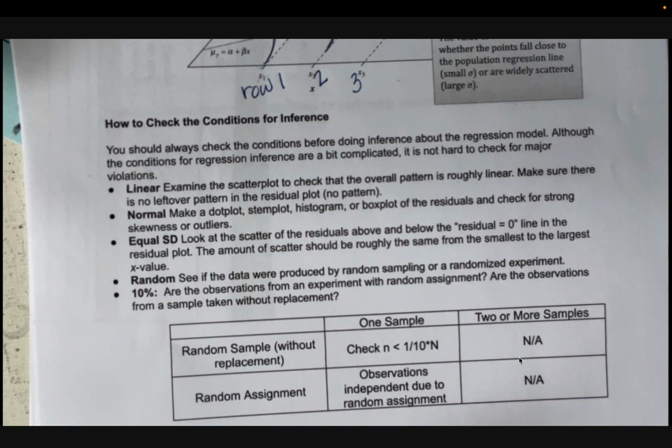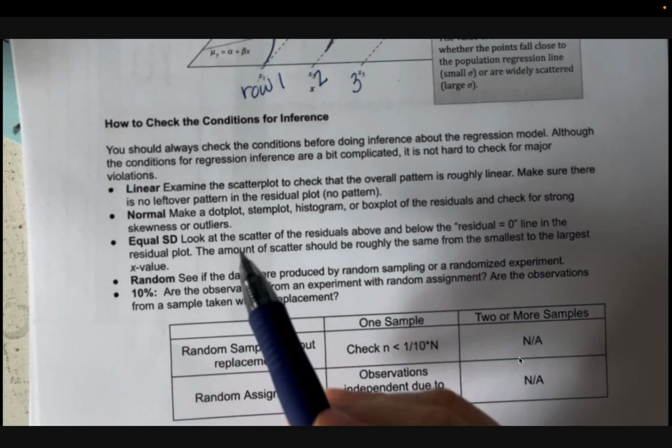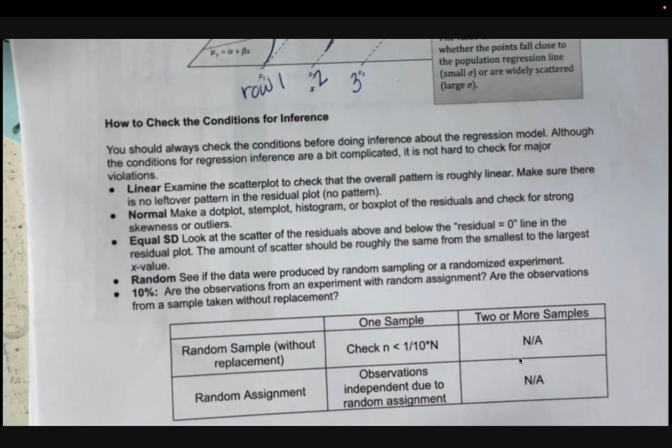For the normal check, what we do is we actually look at the residuals. We are looking at what's left over there and just making sure that there's no strong skewness or outliers. Again, we're not necessarily looking for it to be perfectly bell-shaped. We're going to look at the residuals, either a dot plot, stem plot, a histogram, or box plot, and make sure that there are no outliers or no strong skew.